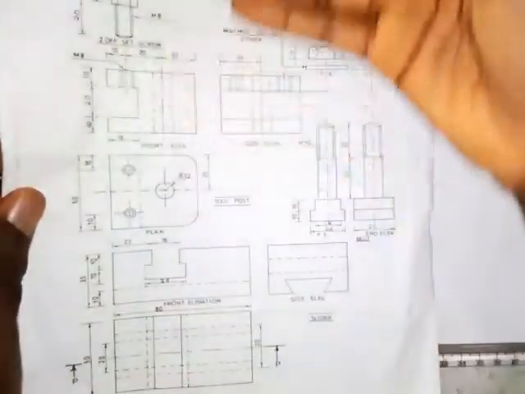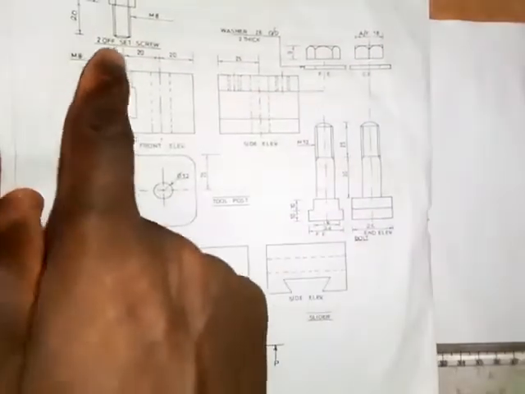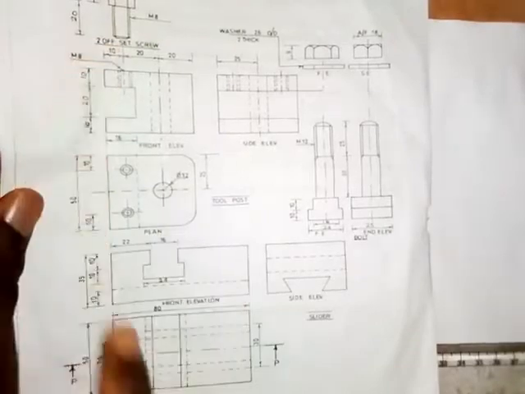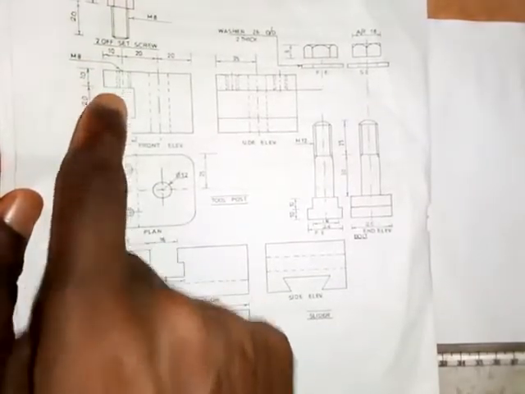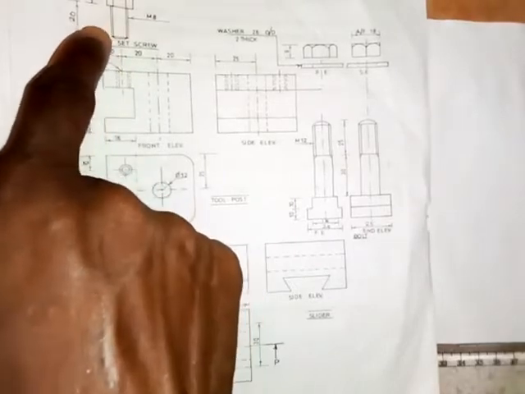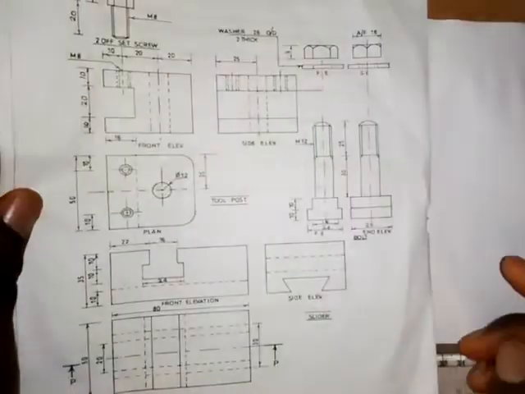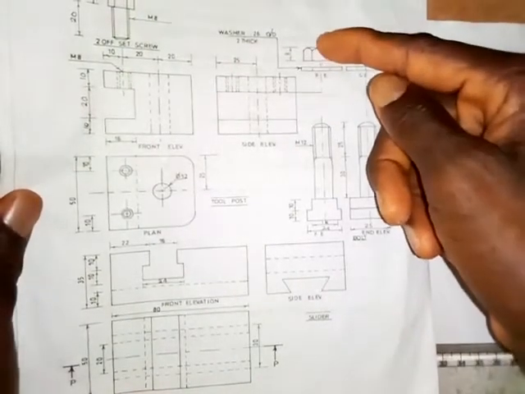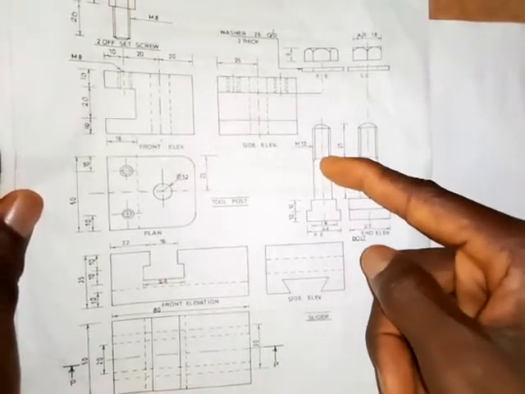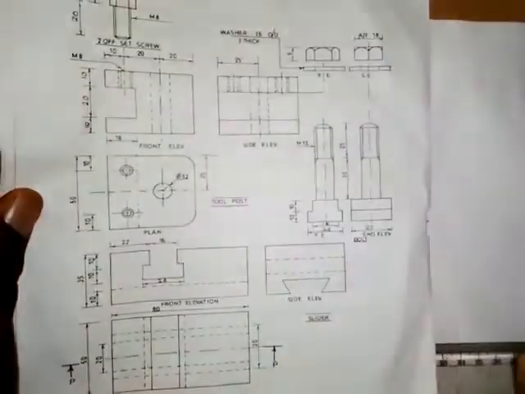As the bolt moves up and down, the tool is also moving up and down. Then we are to use this set screw. We put this set screw here so that when we put the tool here, we can lock it down with the use of the set screw. That is what we want to do here. And also this nut, we have to put it on this T-bolt.